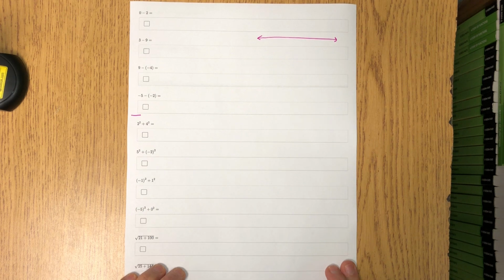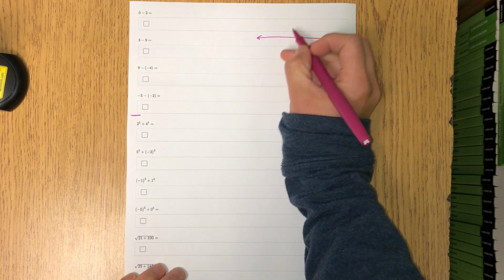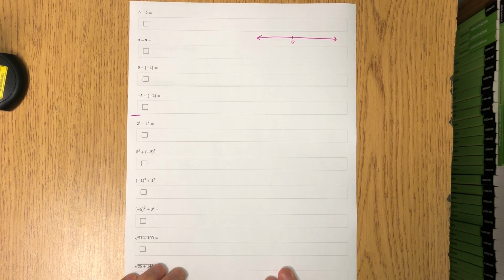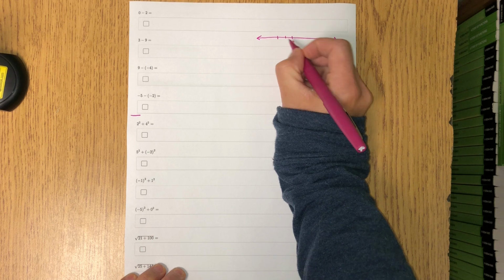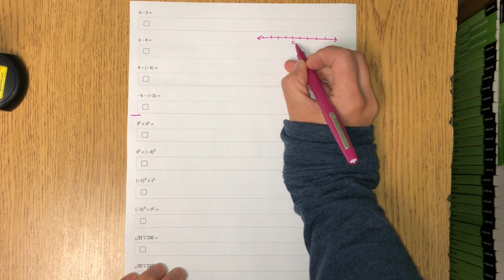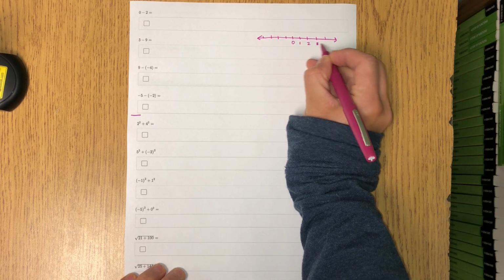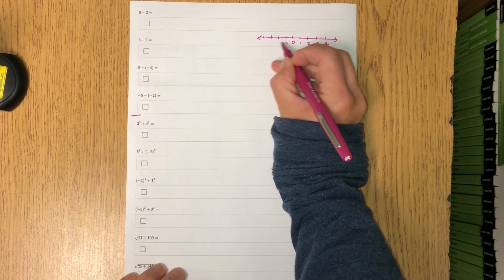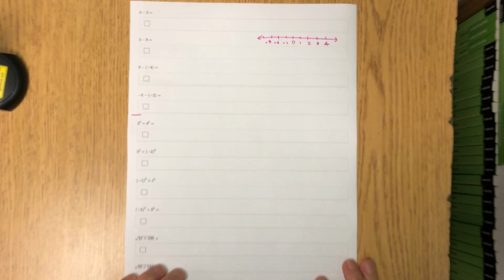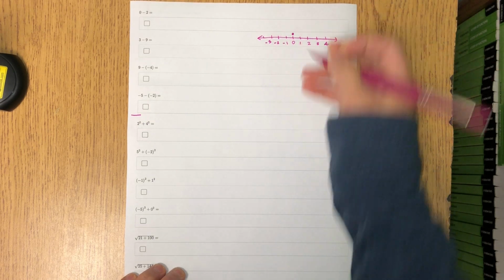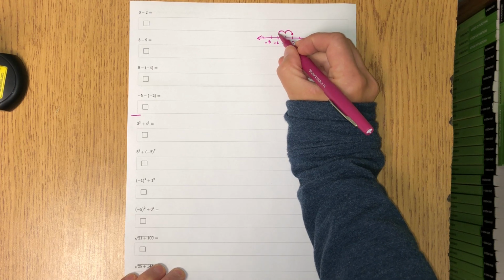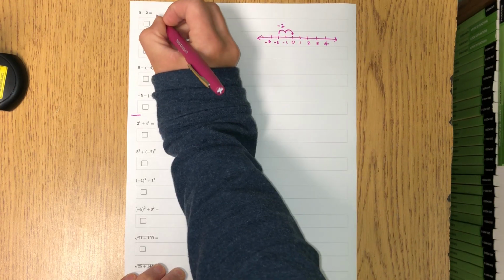So 0 minus 2. On our number line, we're going to start here with 0, and we're going to subtract 2. 1, 2. So remember on a number line, you have a 0, 1, 2, 3, 4. Each hash mark goes by 1, and this goes in the opposite direction. So if we start at 0 and we move 2 places to the negative, which is to the left, 1, 2, our answer is negative 2.